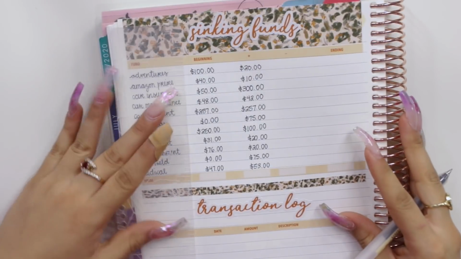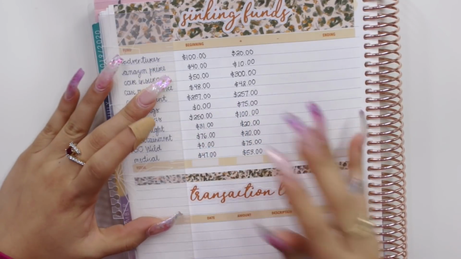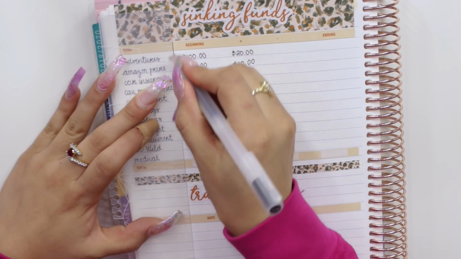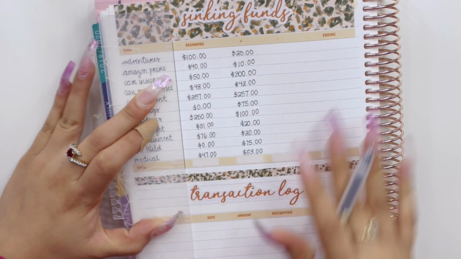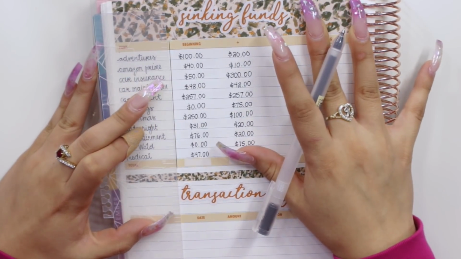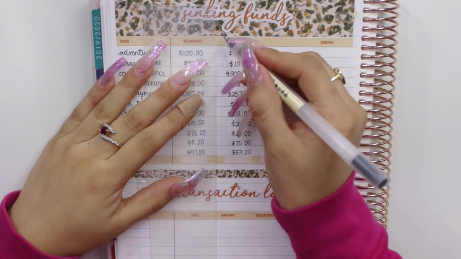And now let me go ahead and just make my lines here really quickly. Hopefully it's not too crooked. Okay, let's see.